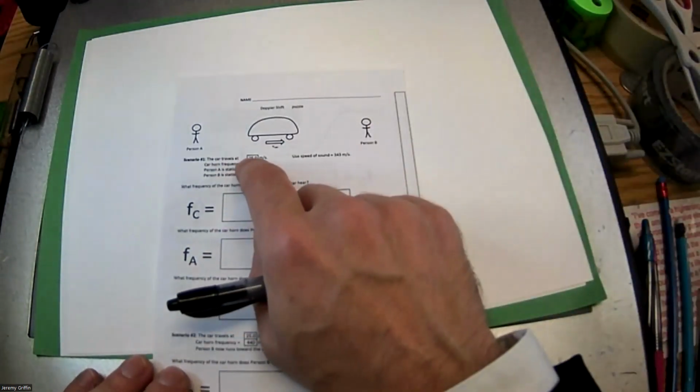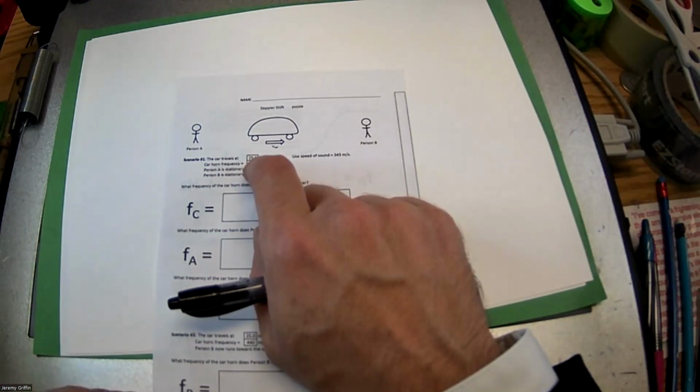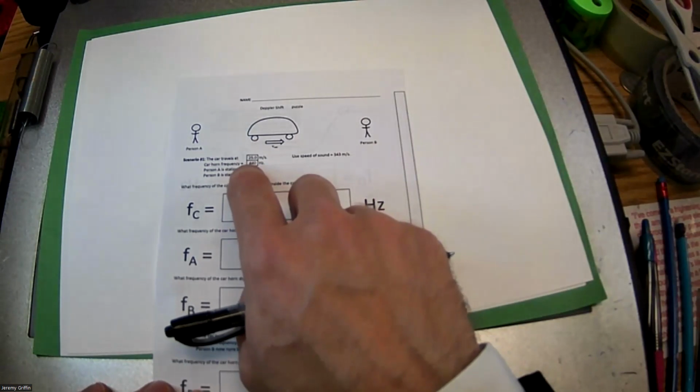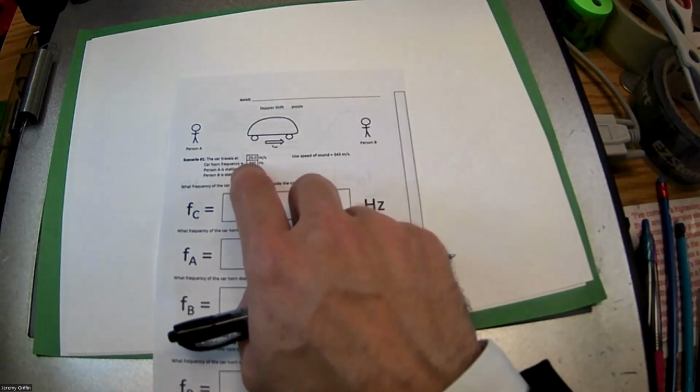So we've got a car traveling at so many meters per second. Oh, you guys know everybody's paper has different numbers, right? So your numbers are different than my numbers, okay? But we all have the same questions, right? Just different numbers. Okay? And this car horn is so many hertz frequency, right? You guys know frequency, think of it like musical notes, like beep beep. There's some associated frequency in hertz.